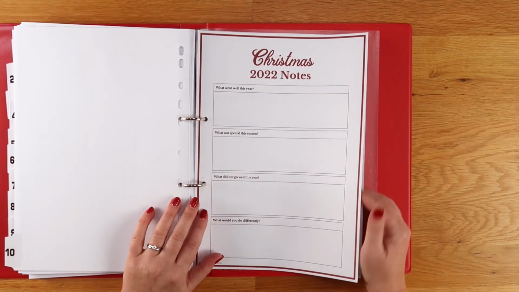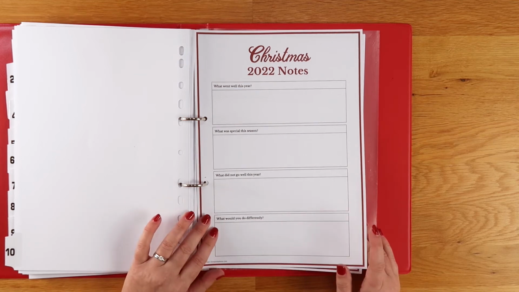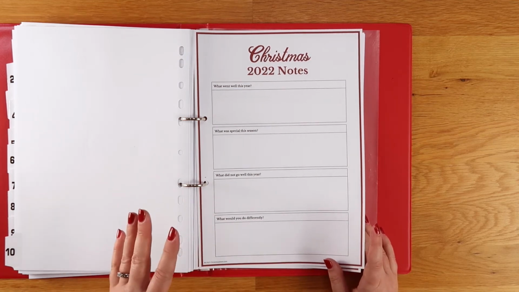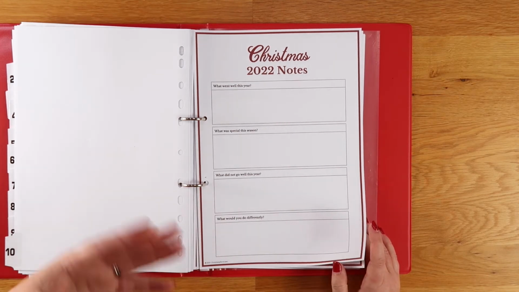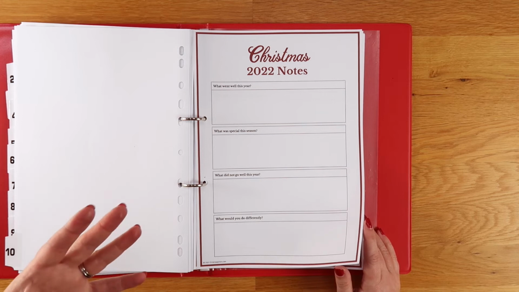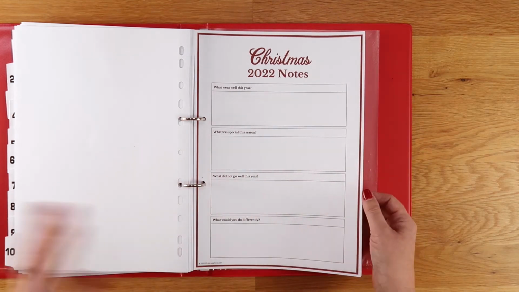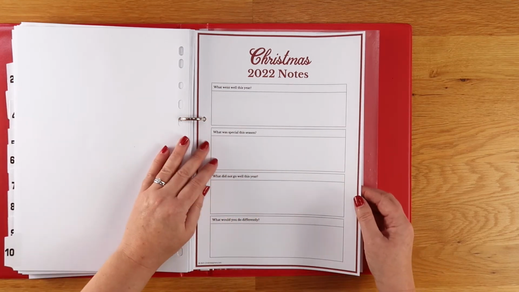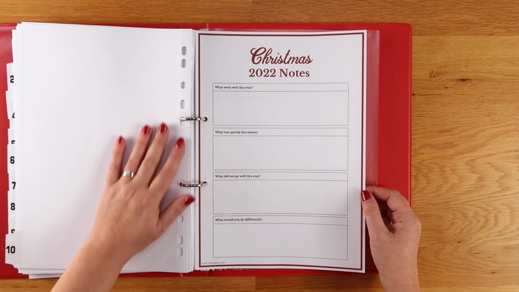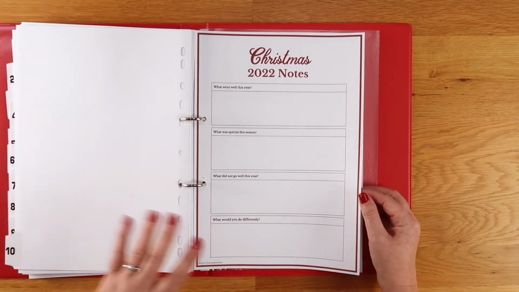So this I recommend filling out after Christmas, at end of December, beginning of January, and really reflect on how this festive season went for you, what went well, what was special, and then what didn't go well and what you would do differently. This is really nice to then reflect on next year when you're doing your planning for 2022, what you would like to do again and what you would like to focus on, any mistakes or anything that you'd like to fix so that next year is even better.